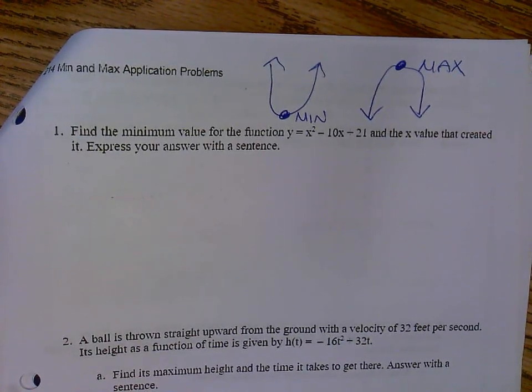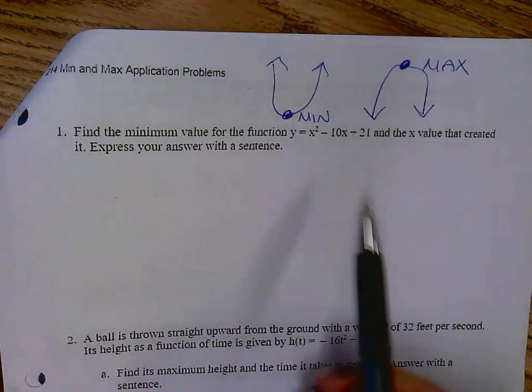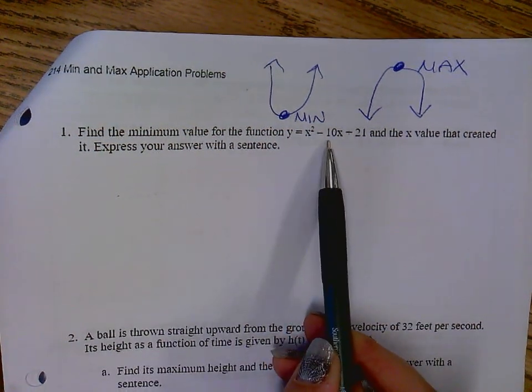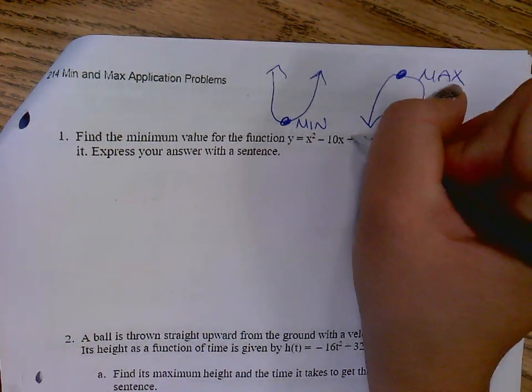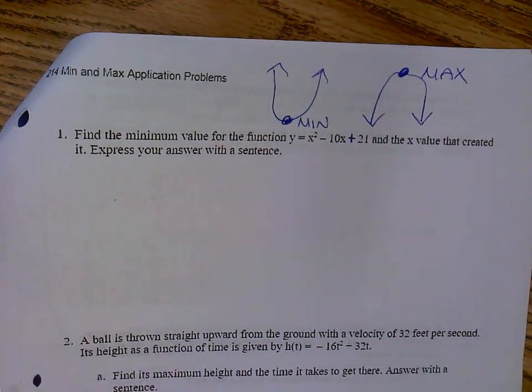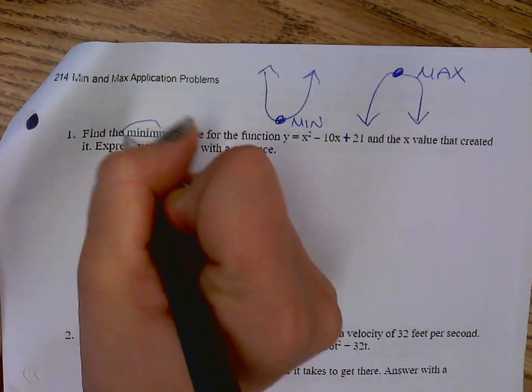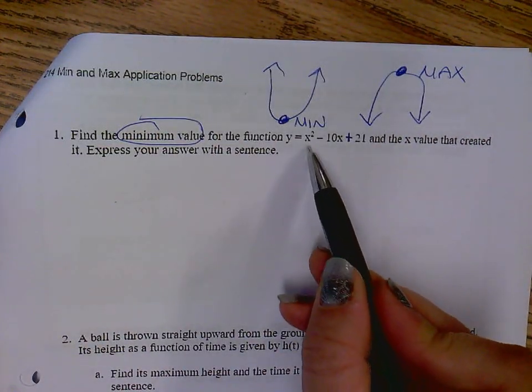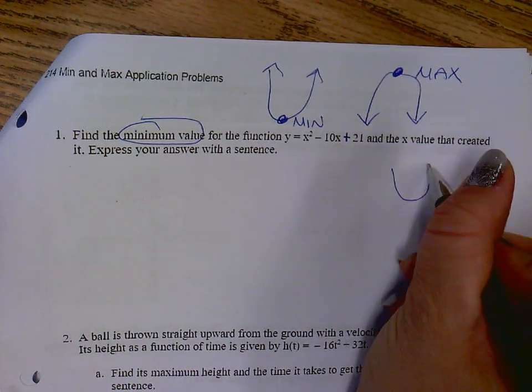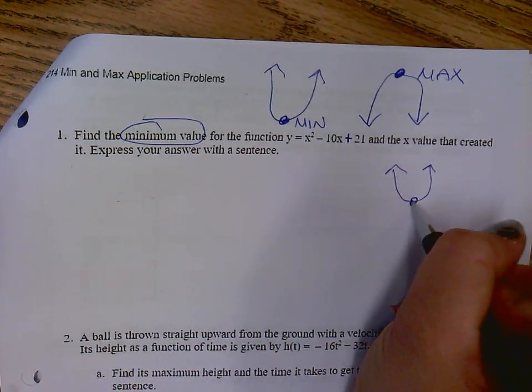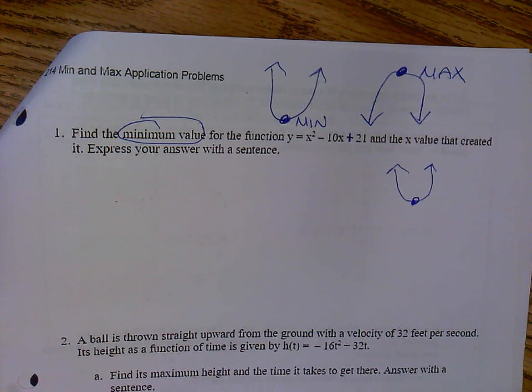It says find the minimum value if the function is y equals x squared minus 10x plus 21, and the x value that created it. How do I know it's a minimum value? Well, this is a concave up parabola, right? It's going to look like this if I were going to graph it. So my vertex will be at the bottom. How do I find the vertex?